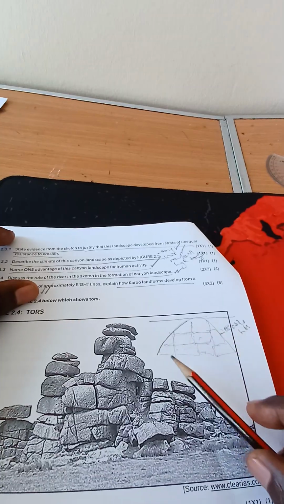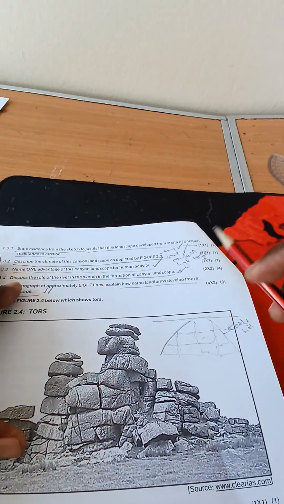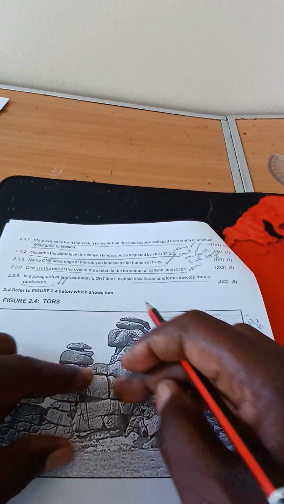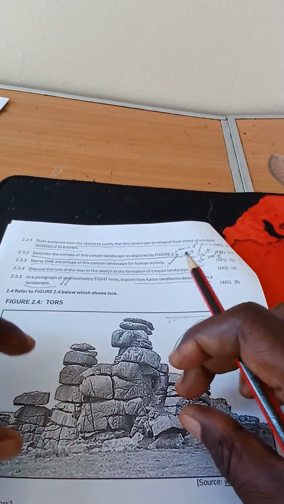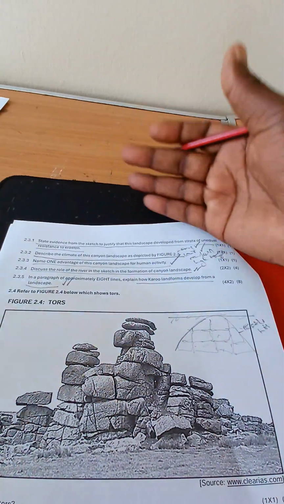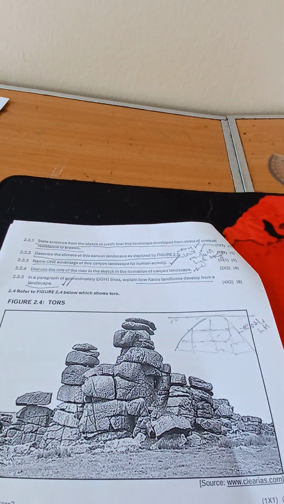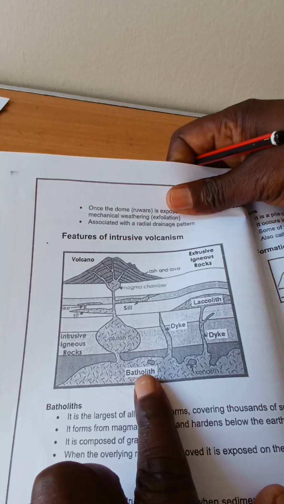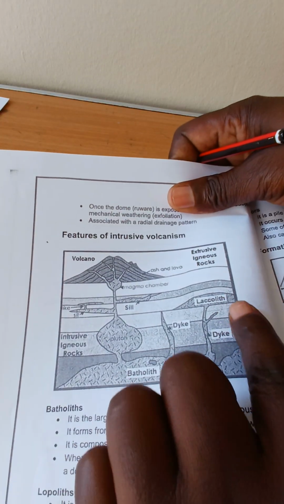Then when the overlying material has been removed by erosion, this is going to be removed by erosion, everything, then we are going to end up with this tor. This is your tor. That's basically what I'm talking about. This is how it is formed. It started from an intrusive feature, like your batholith, like your laccolith, the ones that I've shown you. You can see this is your batholith. You can see this is your laccolith. So it can be formed from this.